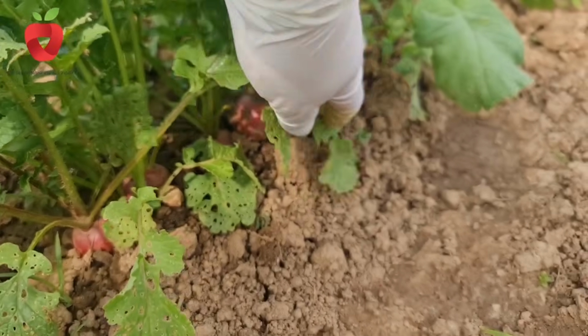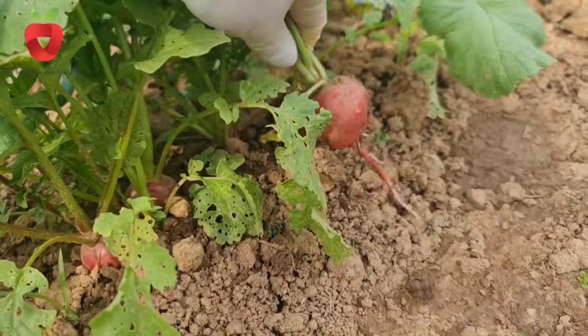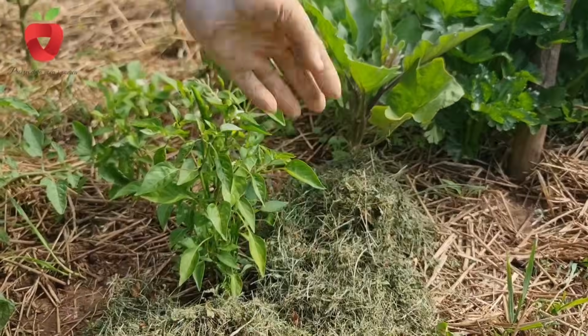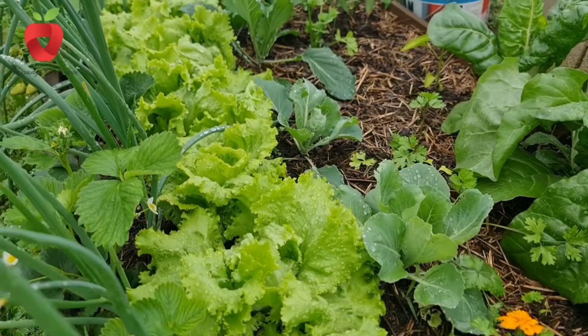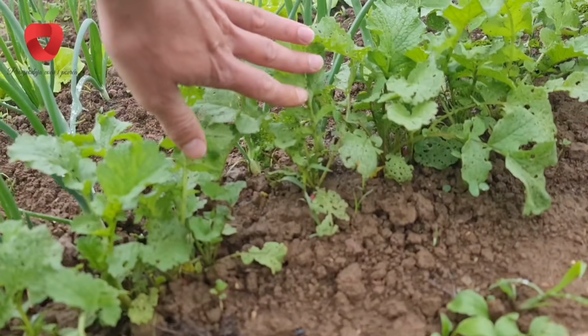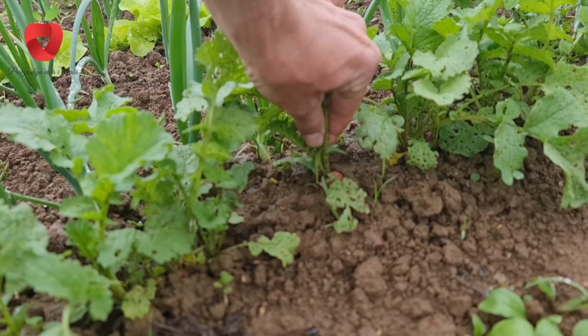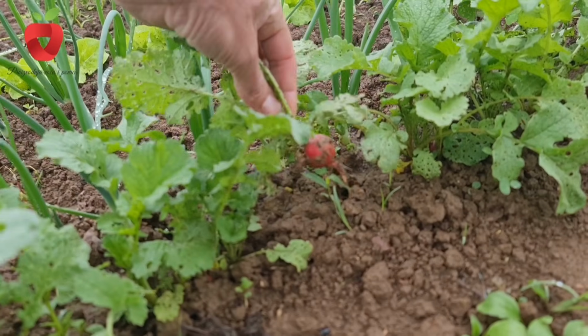For example, spring onions or radishes in the spring, fruiting vegetables in the summer, endive, lettuce, and chard in the fall or winter. If the same species are alternated on one bed every year, this is not crop rotation.